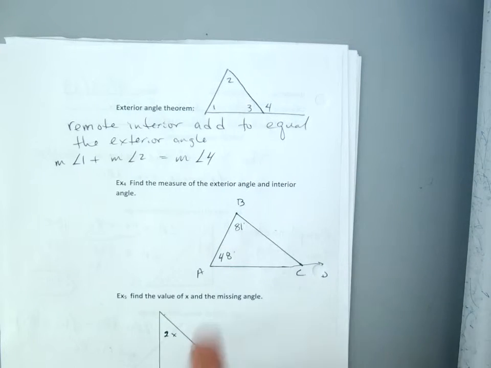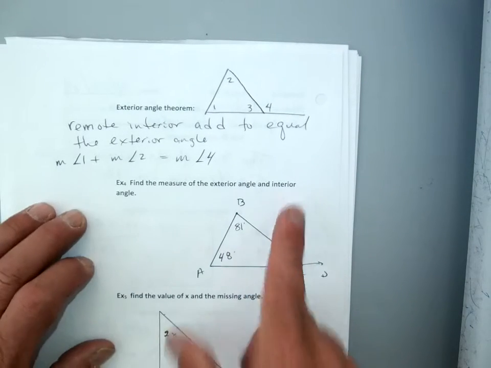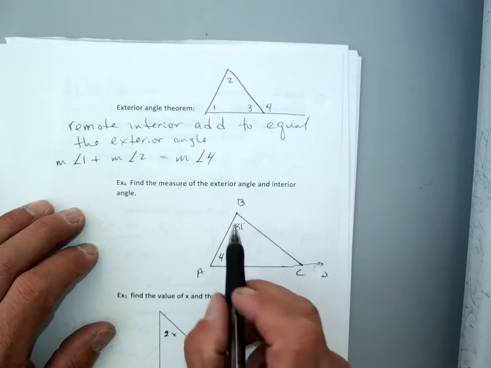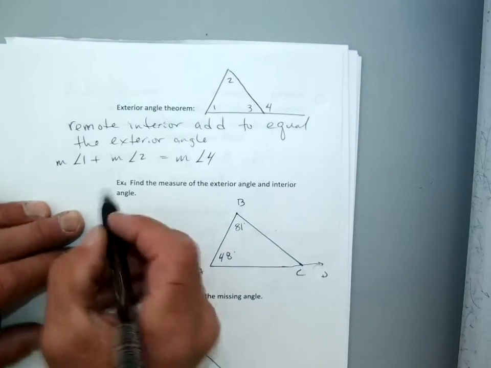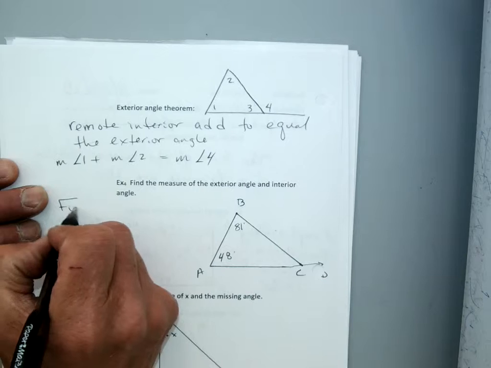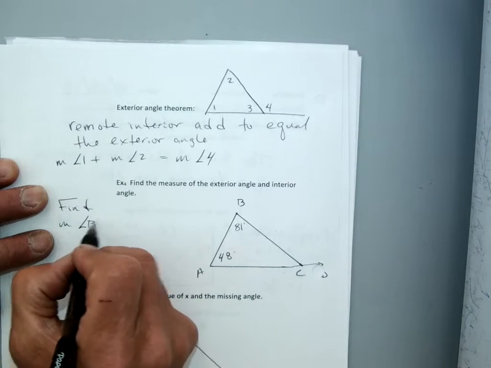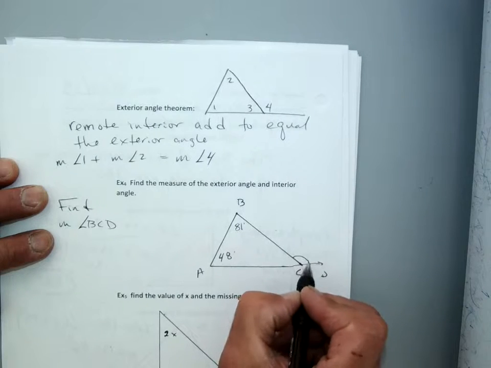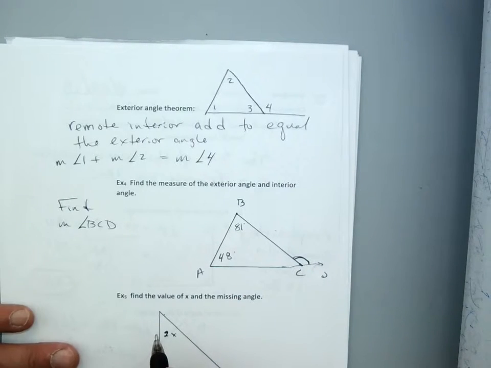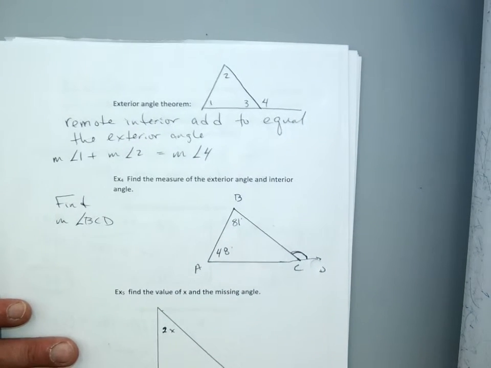So find the measure of the exterior angle and the interior angle. So here's what I'm going to do. I want to find angle BCD. So let's find first the measure of angle BCD. So then 1 plus 3 equal 1 going off at the top. Totally right. Way ahead of me. Nice job, Autumn. Totally right.